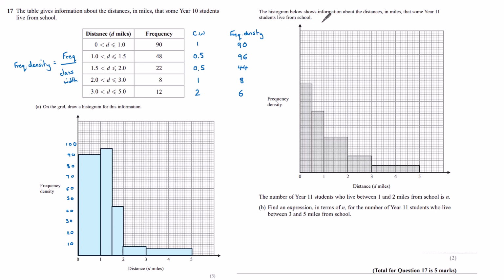The histogram below shows information about the distances in miles that some Year 11 students live from school. The number of Year 11 students who live between 1 and 2 miles from school is n. Part B, find an expression in terms of n for the number of Year 11 students who live between 3 and 5 miles from school.